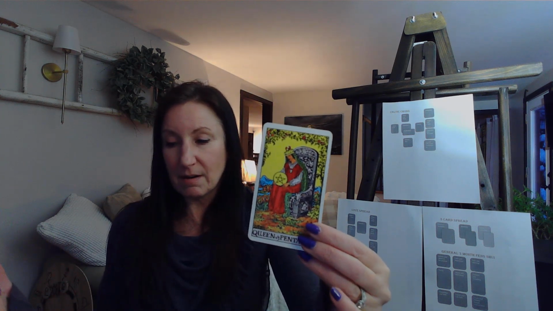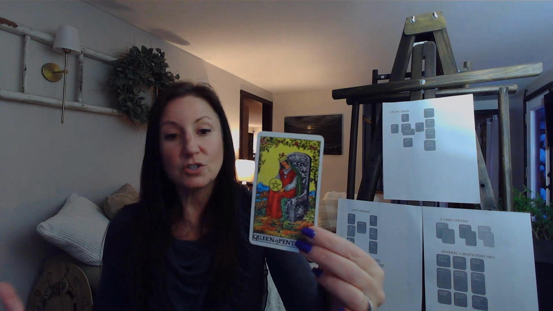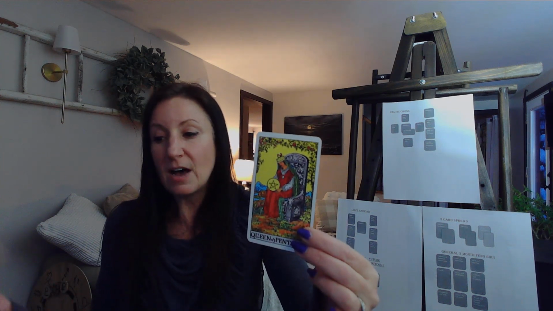Then the Queen, say the Queen of Pentacles. That's that nurturing, working with money, growing it financially. Maybe she's your financial advisor or your investor. She's helping you. If it's a health reading, maybe it is somebody helping you with your workout routine, maybe a personal trainer. It's kind of a more controlled maturity.